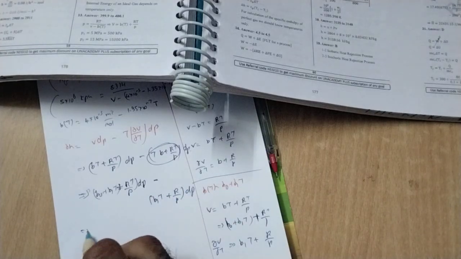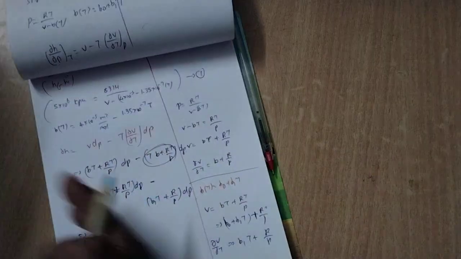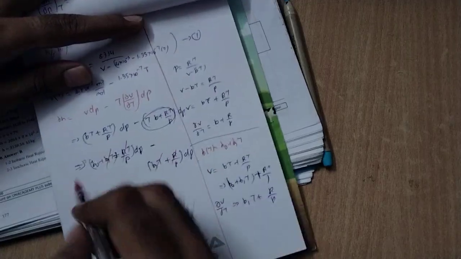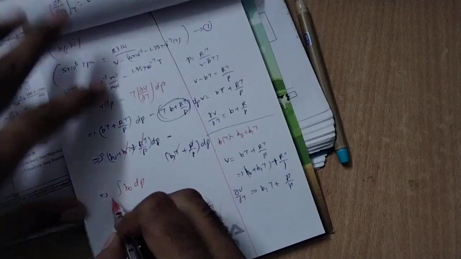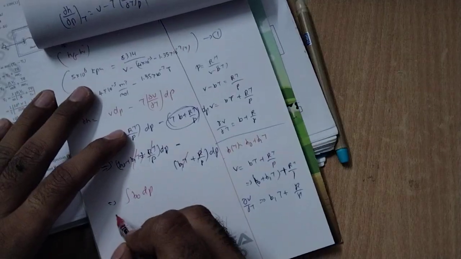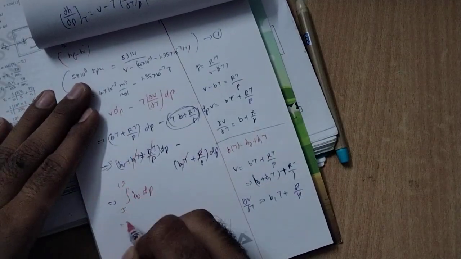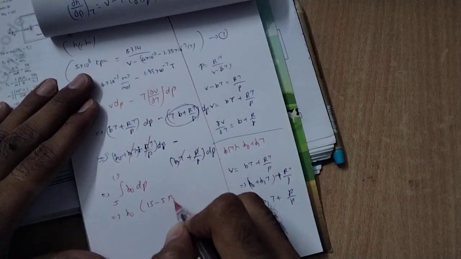Differentiating with respect to P, you can definitely see which terms get cancelled. What remains is B0 dP, integrated from 5 to 15 megapascal, so B0 times 15 minus 5 megapascal. What is the value of B0?